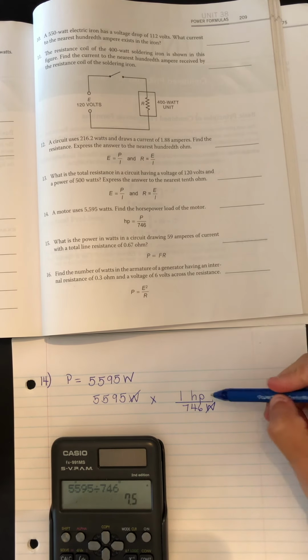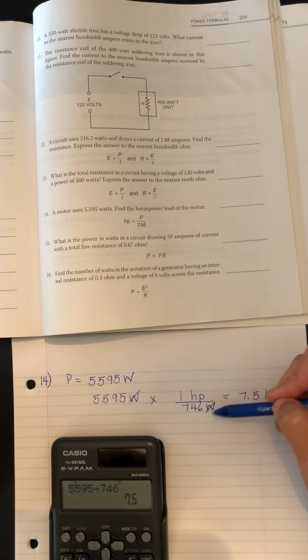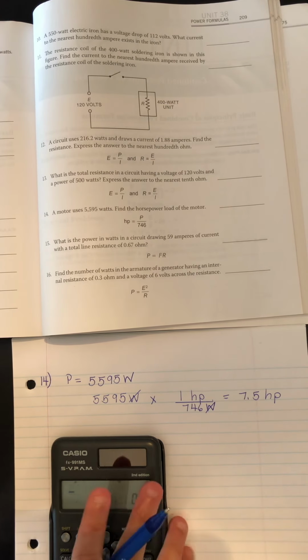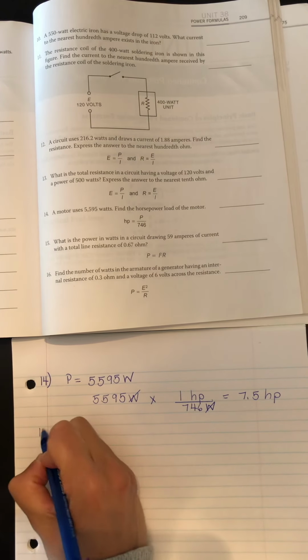Okay, so this is a ratio that helps you convert from watts to horsepower. And both are units for power.